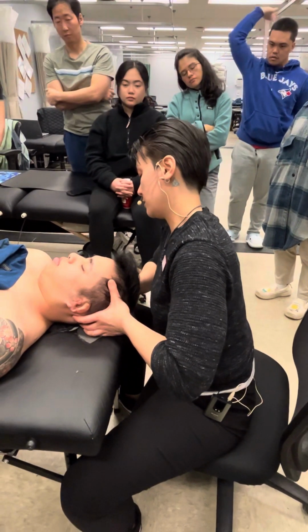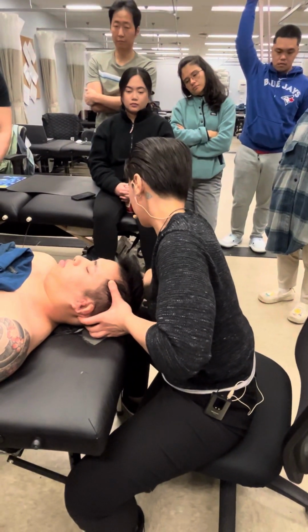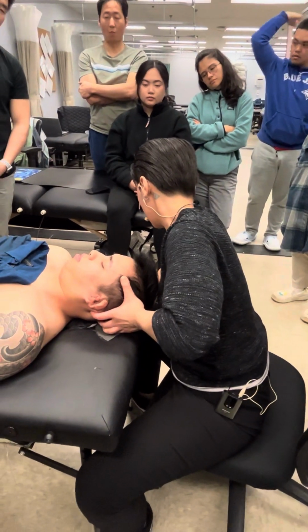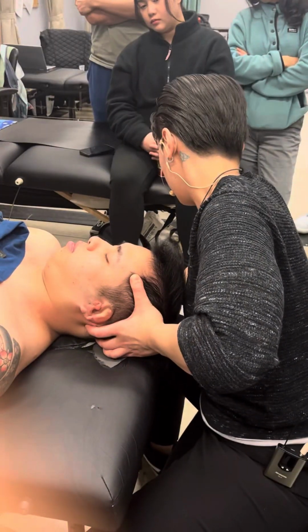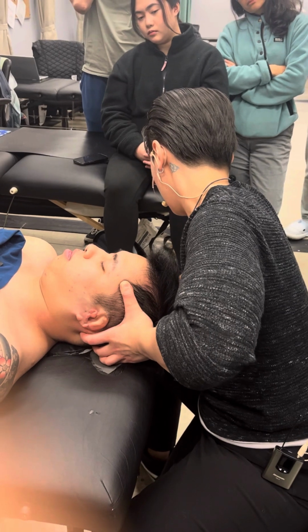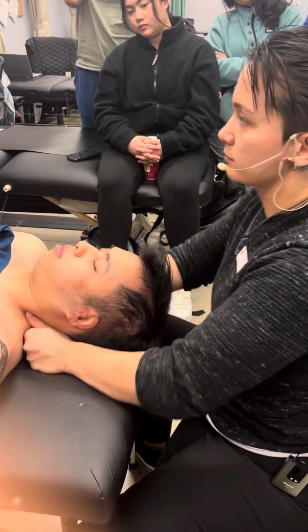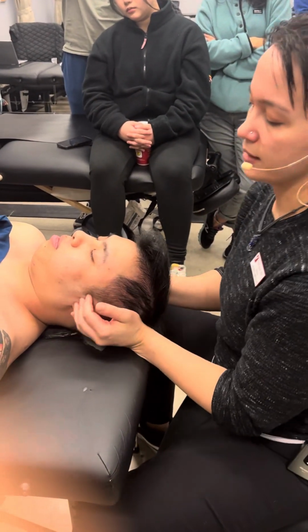All right, one more time for the temporalis. Go ahead and clench for 5, 4, 3, 2, 1, let that go. Good, soften it, let it go. Good. All right, we'll go into the masseter.